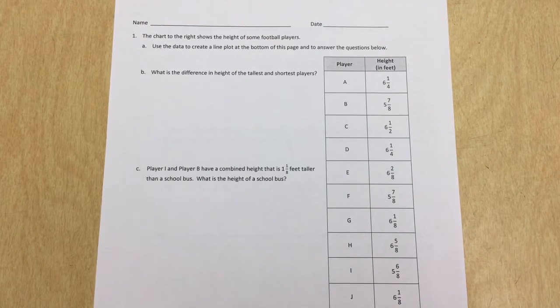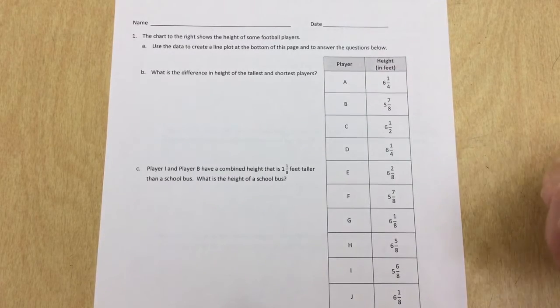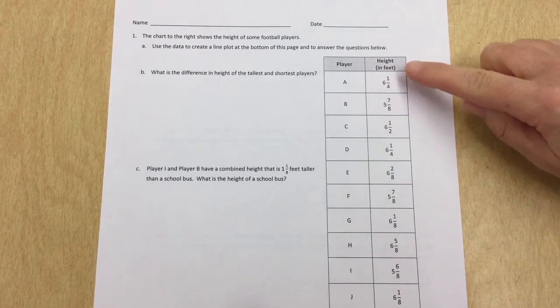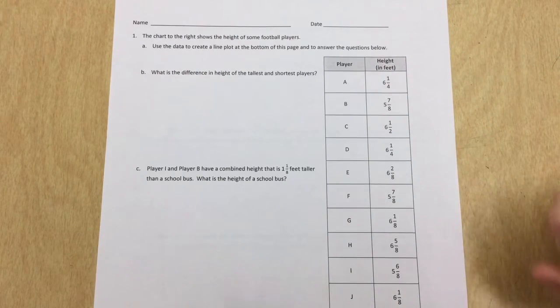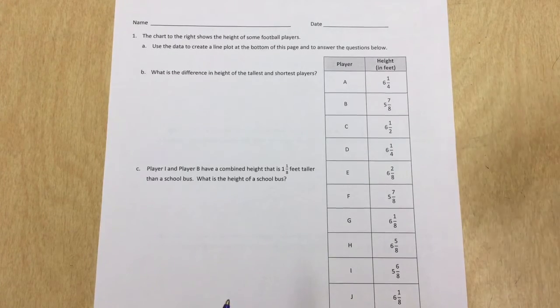Boys and girls, this is grade 4, module 5, lesson 40. We're going to be drawing line plots based on the data that we're given, and then we'll answer questions about the data. You're going to notice that the line plot does contain fractions. Now, a line plot's going to display data, and we're going to see how many times a certain number occurs.